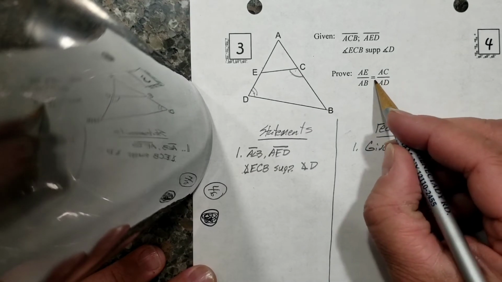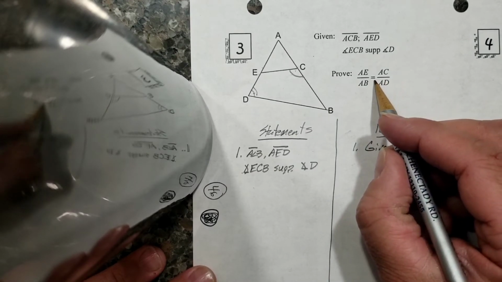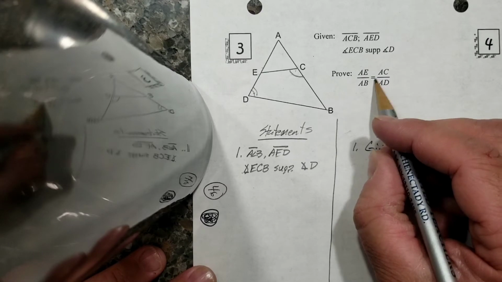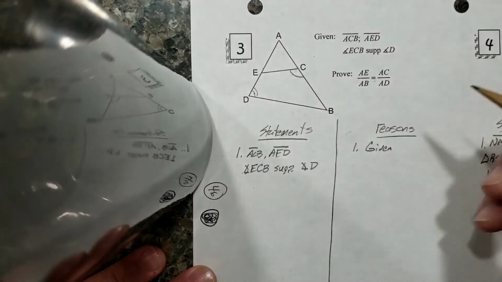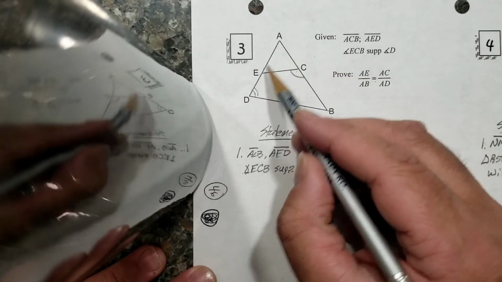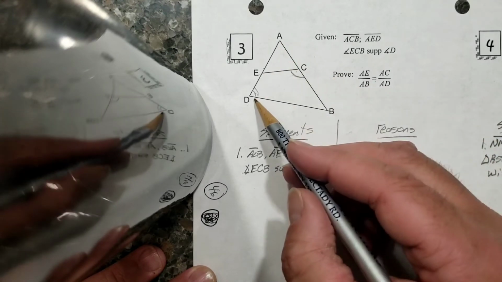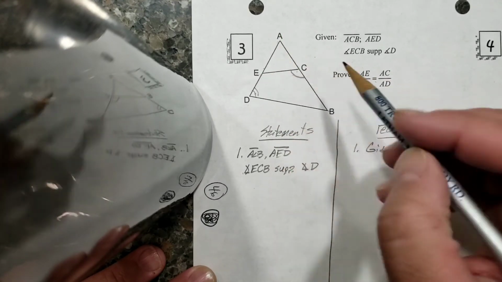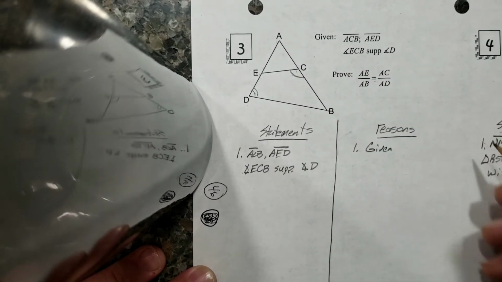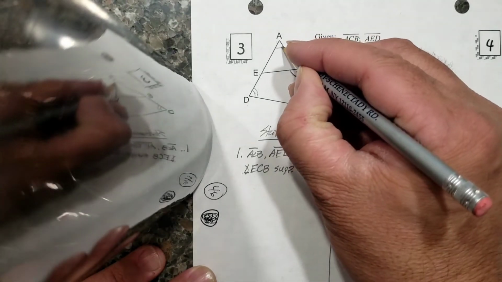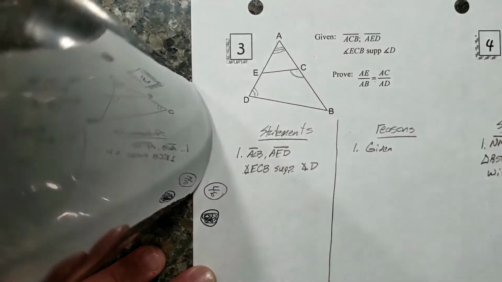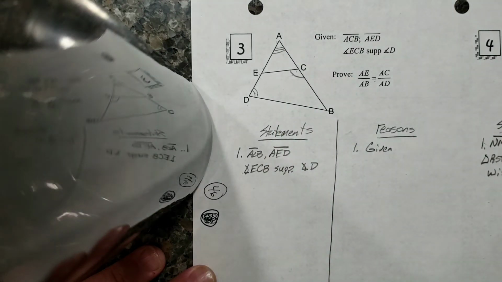Now we're looking to prove a proportion, which means we need similar triangles. I'm looking at angle A. It looks as if AE is to AB as AC is to AD. So AEC and ABD are my triangles. A is going to be the reflexive property. So we've got that there on its own.